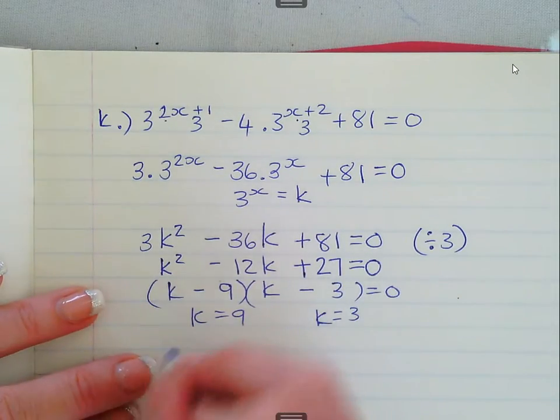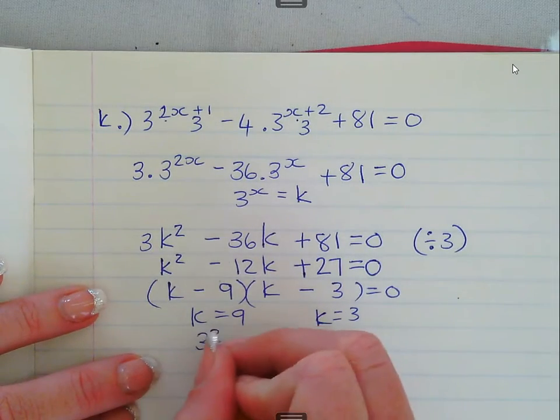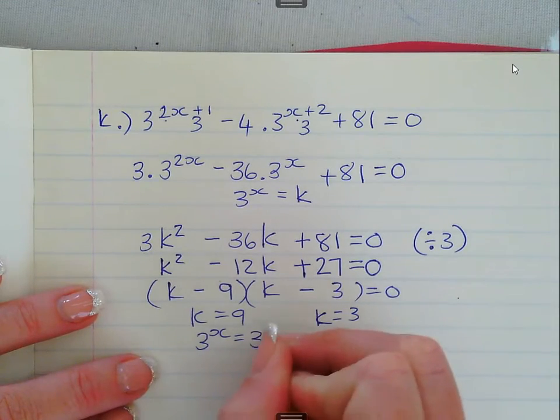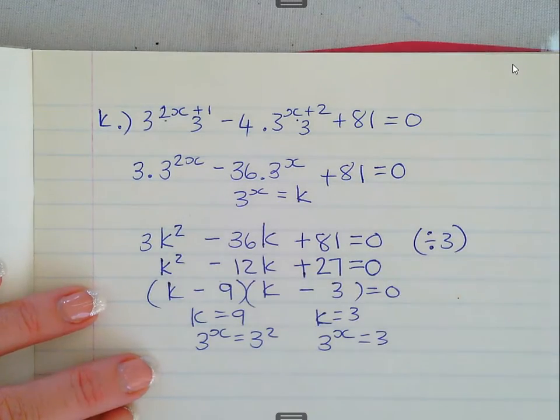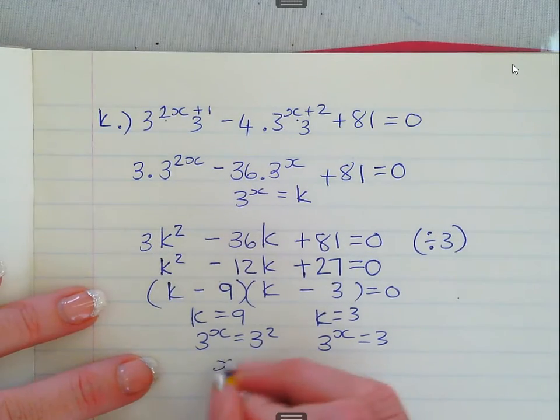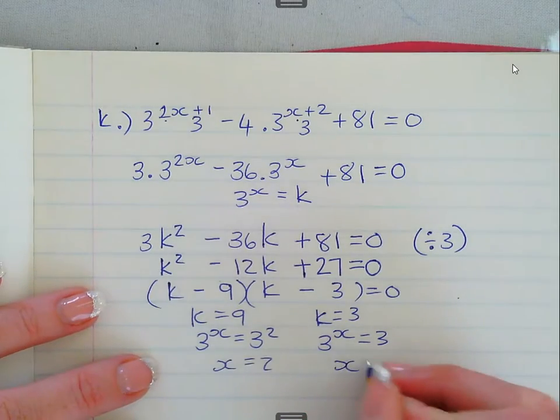Now I substitute the 3 to the power of x back into it. 3 to the power of x equal to 3 squared, and 3 to the power of x equal to 3. Do you all understand? x is equal to 2. x is equal to 1.